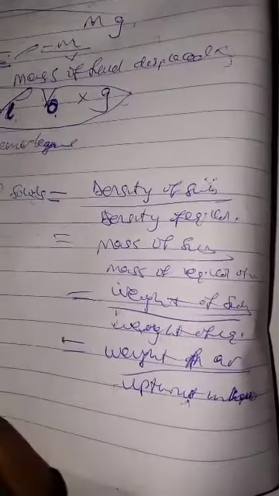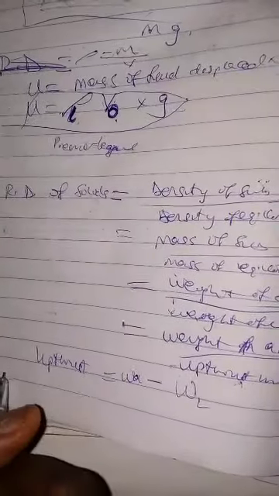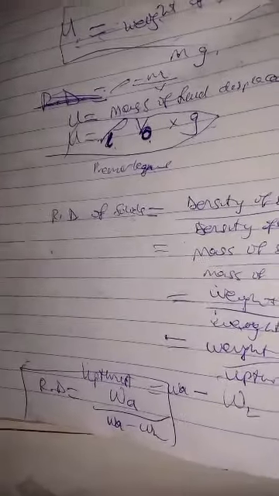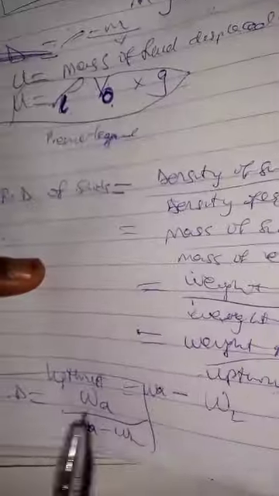So what does that mean? What's the formula for upthrust? Upthrust is what? Weight in air minus weight in liquid. So I can say the relative density of a solid is what? The weight of that substance in air over the upthrust, which is weight in air minus weight in liquid. So this is the formula for the relative density of a solid. This is one of the formulas.